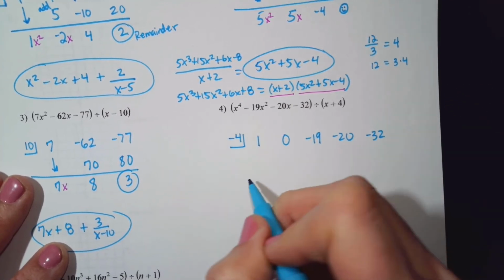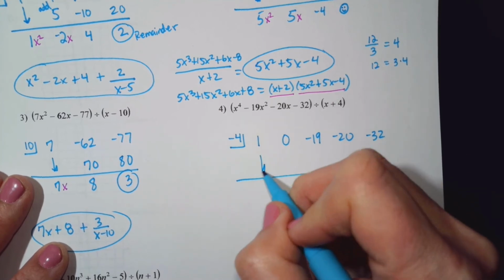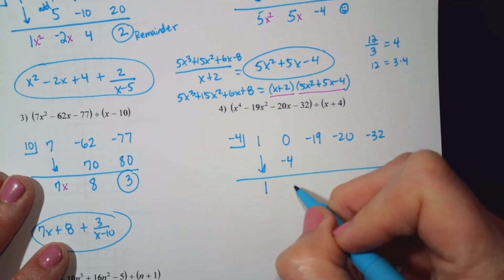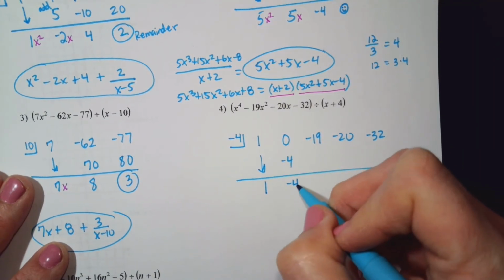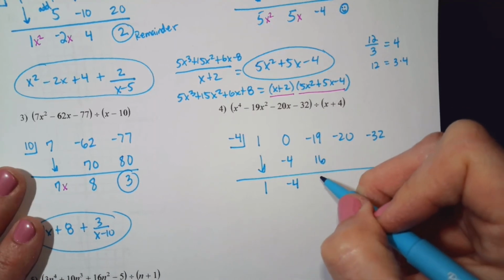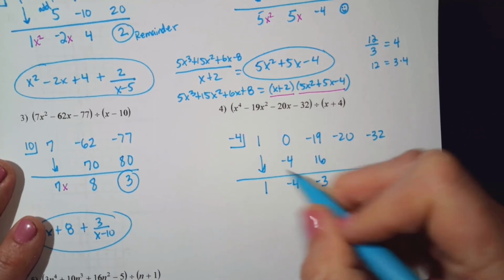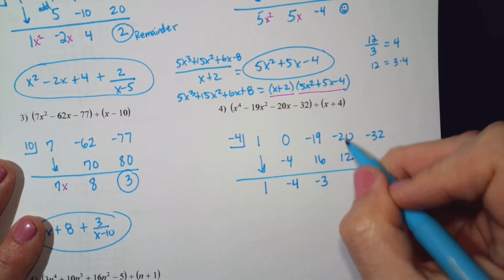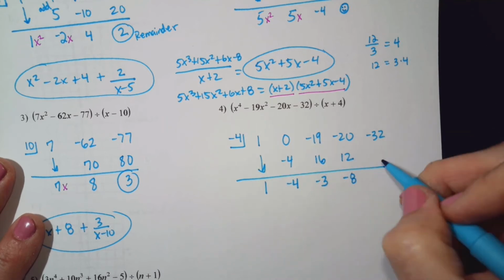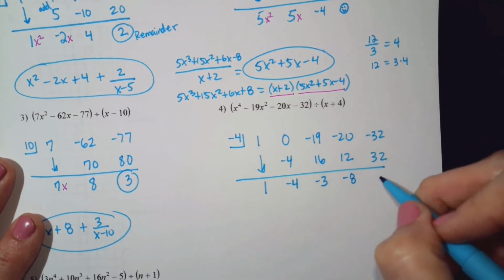So lots of negatives, be careful. Draw a line, bring this one down. So 1 times negative 4 is negative 4. Add that up, you get negative 4. Multiply negative 4 times negative 4, 16. Add that up. Let's see, that gets me negative 3. Multiply, 12. Add that up, get negative 8. Negative 8 times negative 4 is positive 32. So looking good, remainder 0.